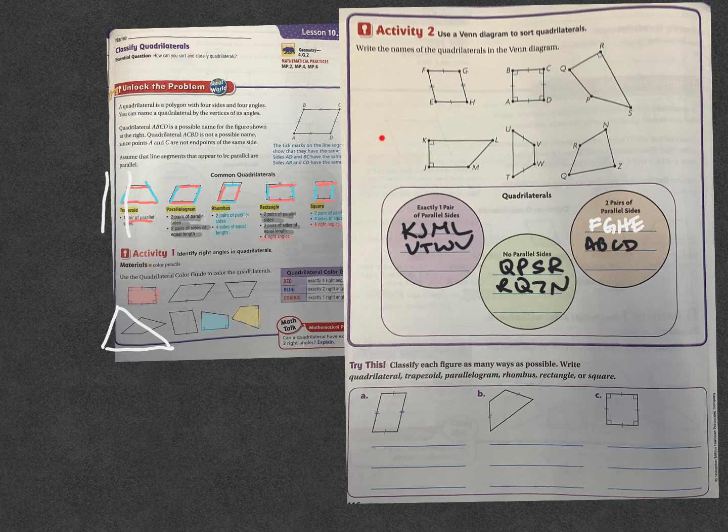Okay, that gave us some practice of recognizing the parallel sides. We need to classify each figure as many ways as possible by quadrilateral, trapezoid, parallelogram, rhombus, rectangle, or square, and here is the information for that. First of all, it's four-sided, so it's a quadrilateral. We'll just put quad. This is also four-sided. B is also four-sided, and C is also four-sided. So let's just take care of that right now.